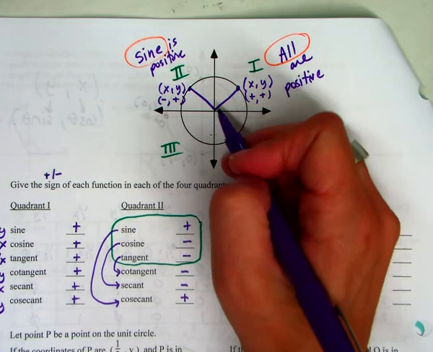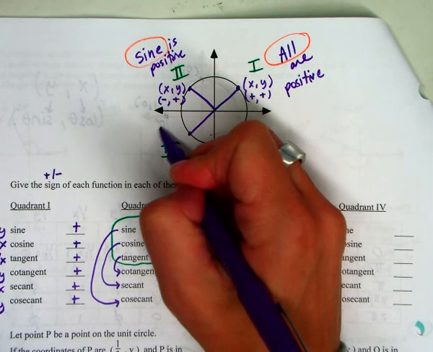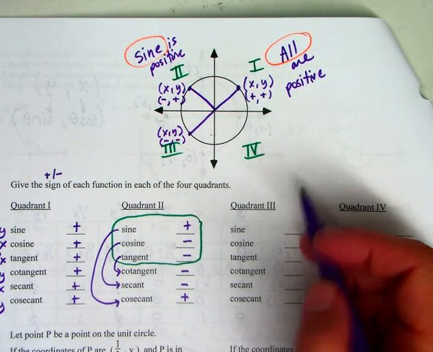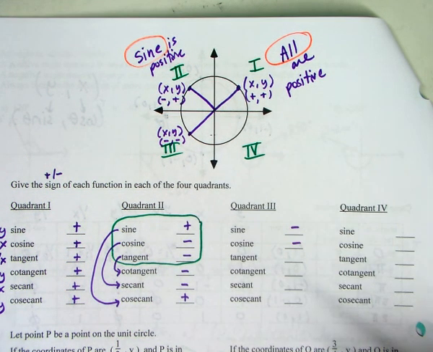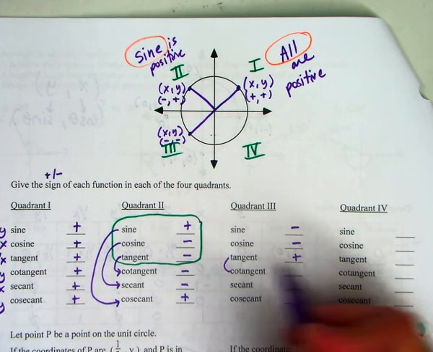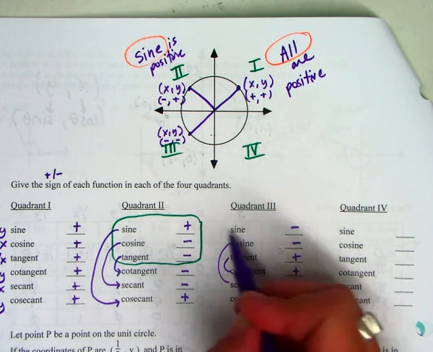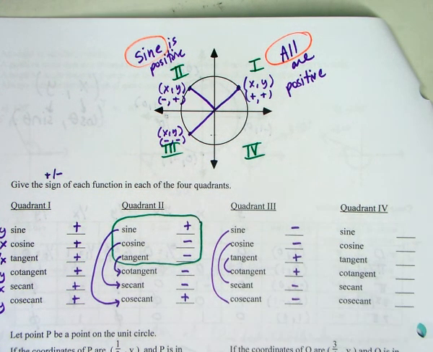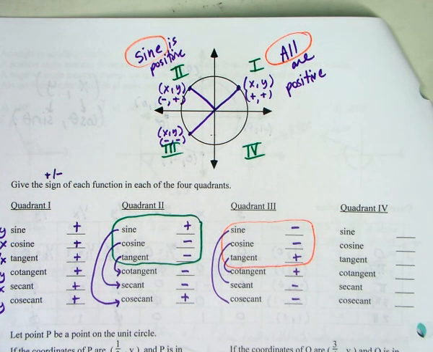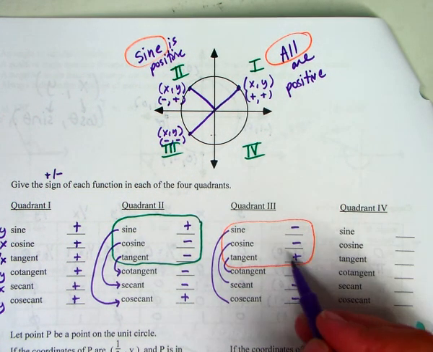Quadrant 3, what's true about my coordinates? They're both negatives, right? So sine is negative, cosine is negative, but what about tangent? Positive, because you have a negative divided by a negative, and a negative divided by a negative would be positive. And then the reciprocals go with their original function. So what do we notice again about the first 3? The only one that's positive is tangent.